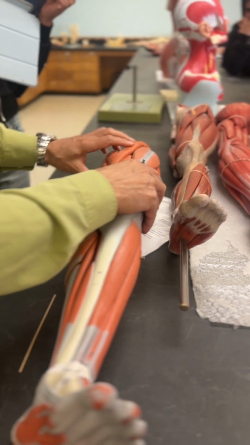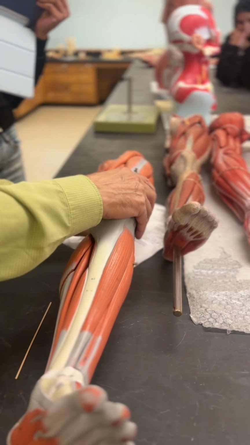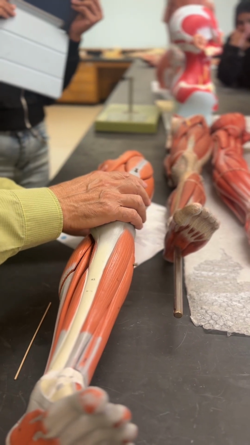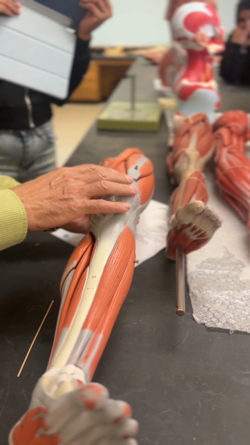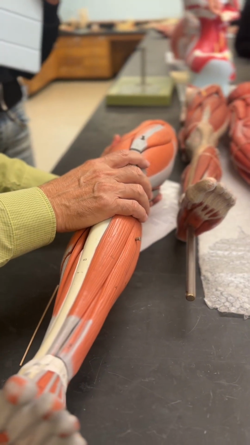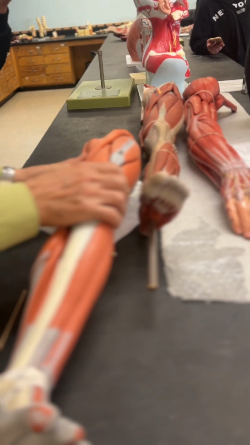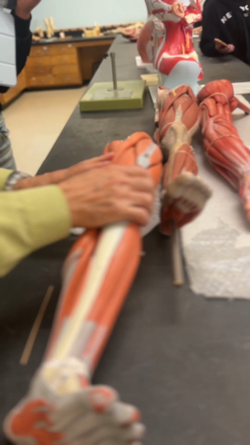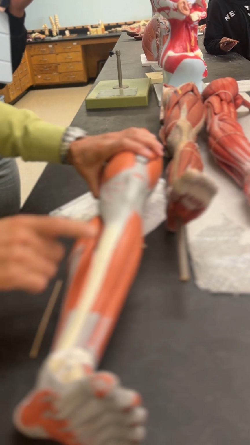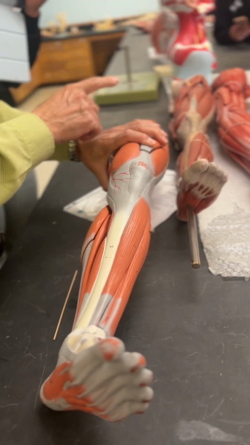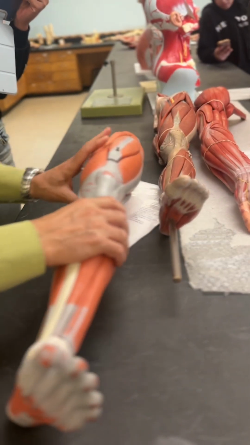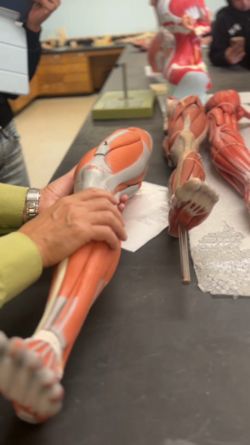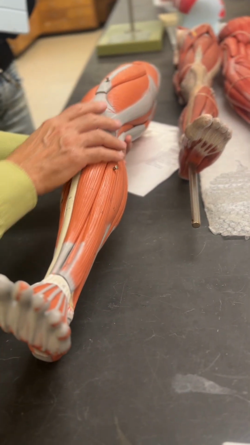So this is the sartorius. What's important about this? Not the function. Why is it important? This muscle is the longest skeletal muscle in our body. It's called the sartorius, and its function will be flexion of the leg, flexion of the thigh, and lateral rotation. The other muscle which we have in the anterior compartment is called quadriceps femoris.